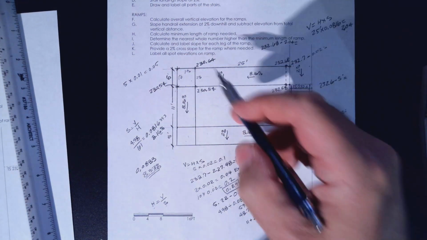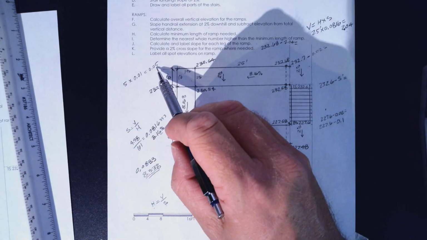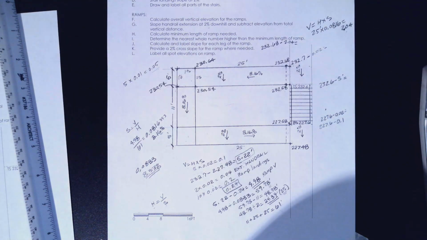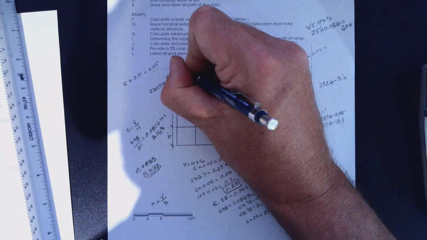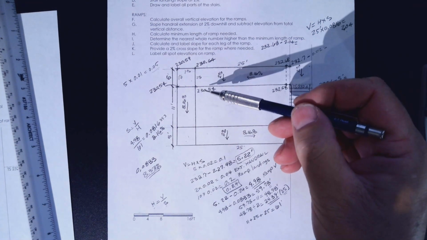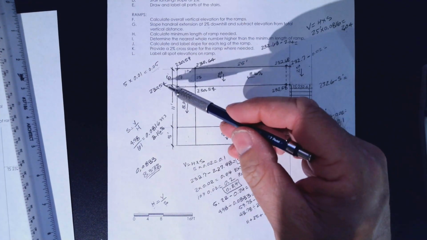And if we subtract this 0.05 from 230.64, what do you get? 230.64 minus 0.05, 230.59. So this is 230.59. Now we've got 230.59 and 230.54.